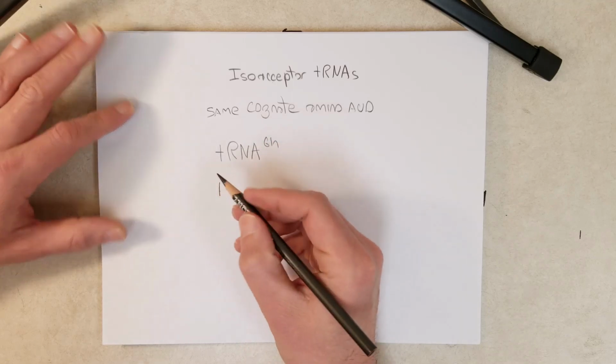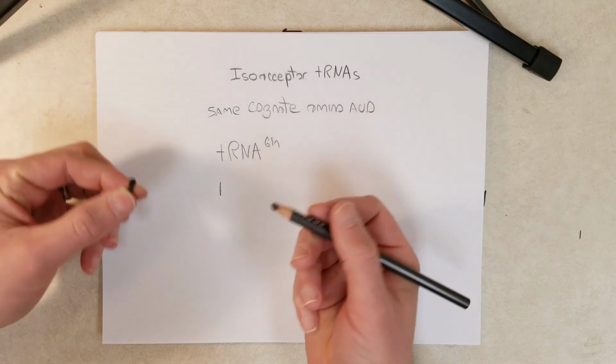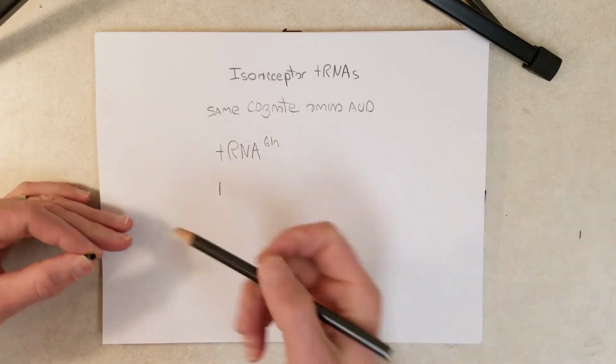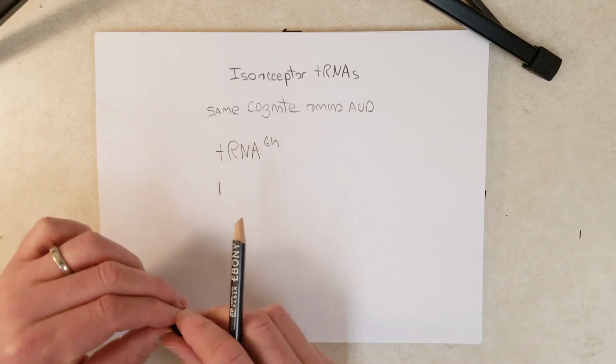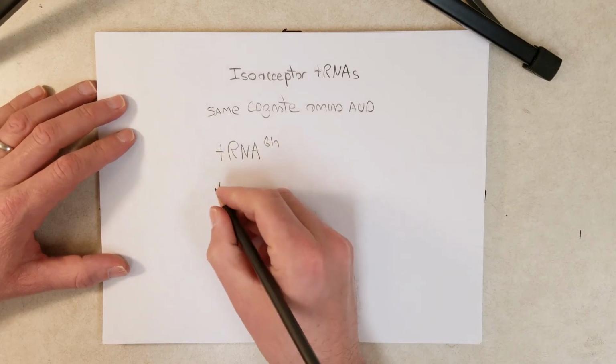Oh, well, this one, it really broke this time. Of course, I said, you know, we just keep going when it broke, but wow, it really broke. New pencil.